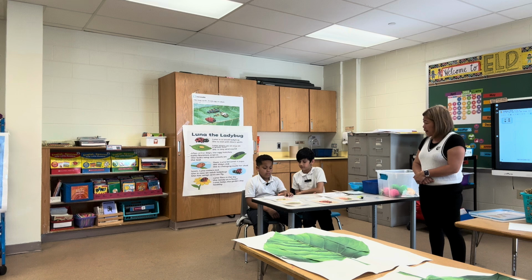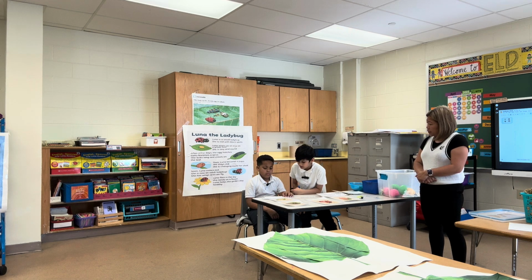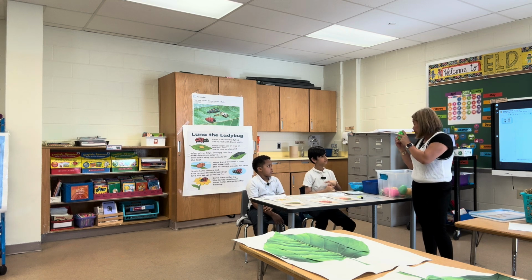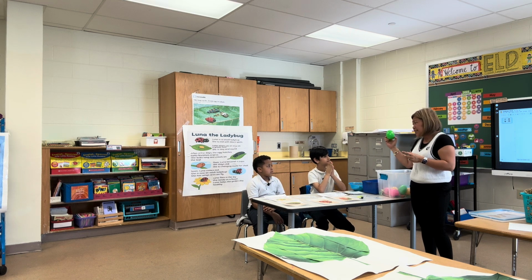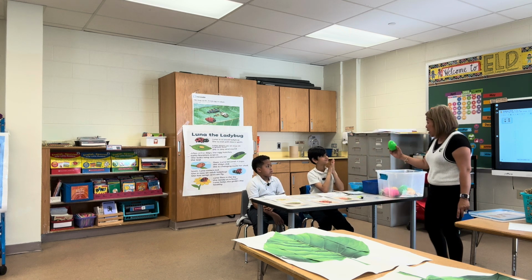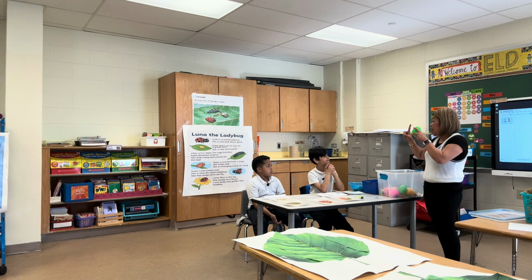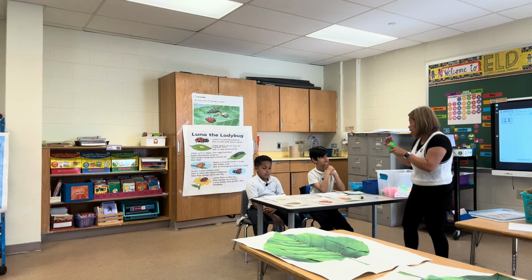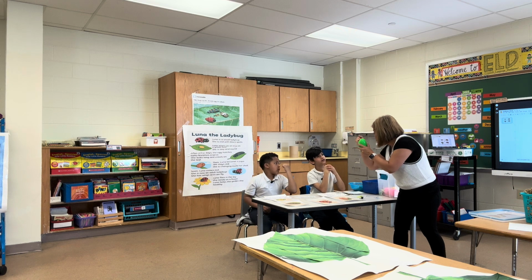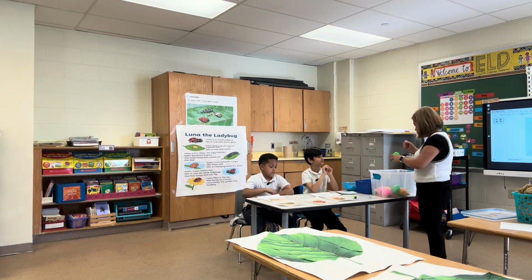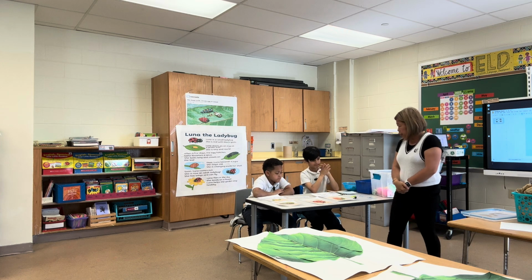Okay, the first stage, a small round shape, so which is eggs. These are eggs, right? So let's pretend that this is an example of an egg of a ladybug. So eggs are what? What stage? First stage, and it is small and round shape. Very good.